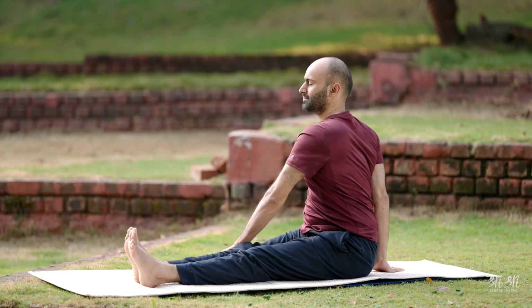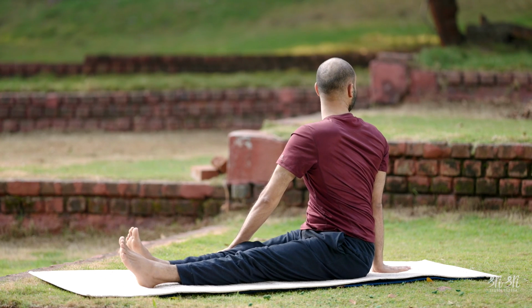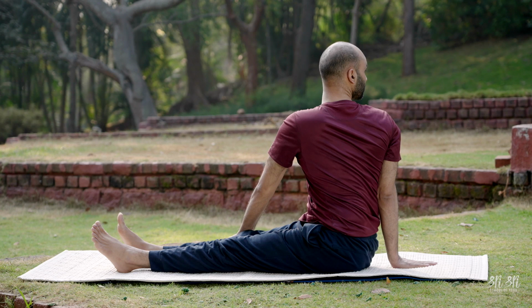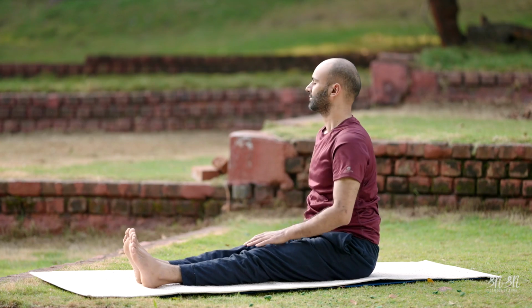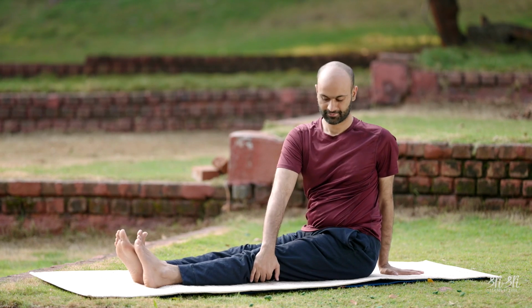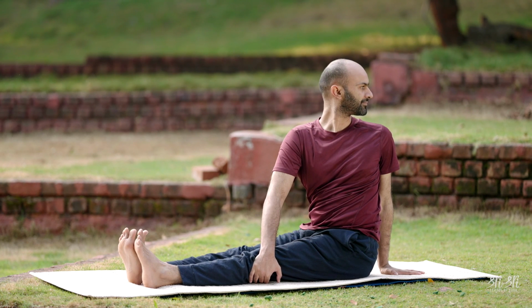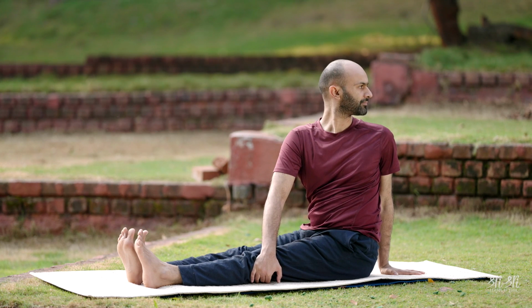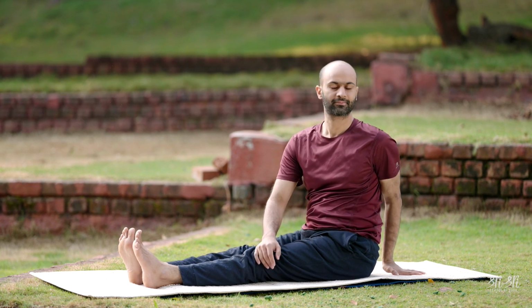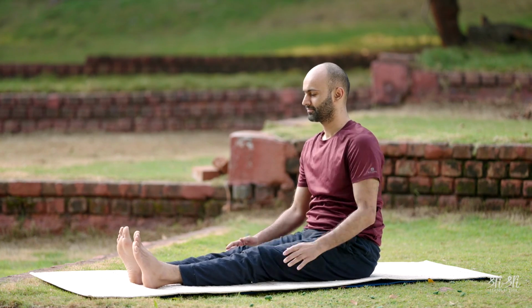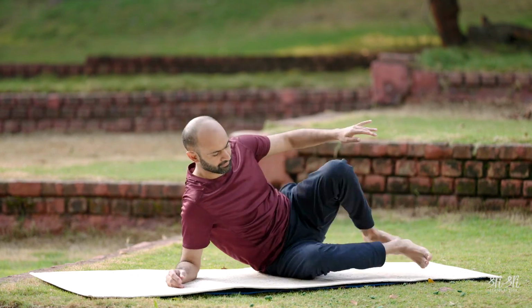Exhale, twist your neck towards the right side and twist your body to the right. Do it as much as possible. Stay there, keep breathing. Come back to the center. Exhale, the opposite side. Keep breathing. And come back to the center. Gently, from the side of the body, you go and lie down on the abdomen.